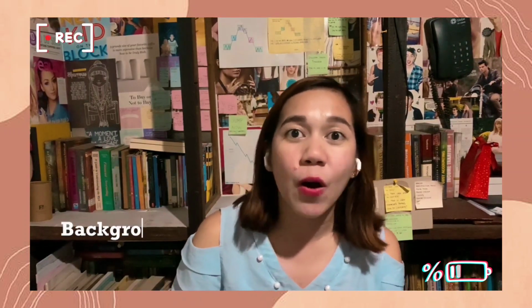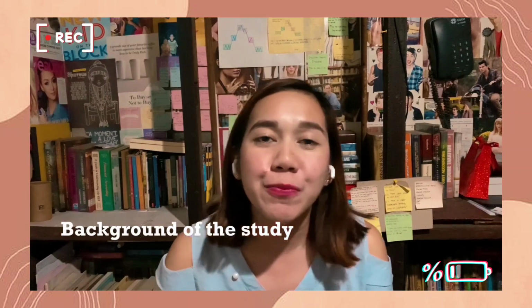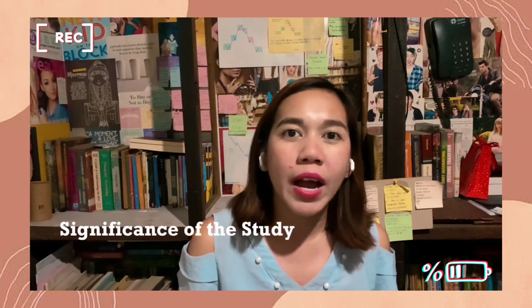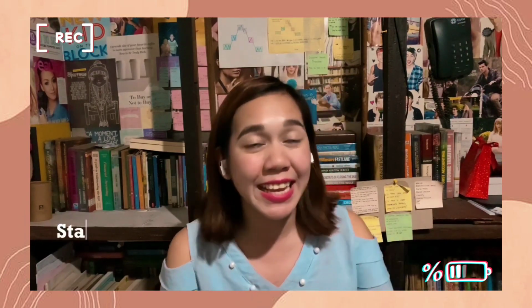First, it consists of the background of the study. You need to provide your reader the existing issues as to why you pursue that study. You have to give them the background. After that, we also have the significance of the study, the importance. Why is it important to the teachers, students, parents, stakeholders, administrators, anyone that you think will benefit from your research?